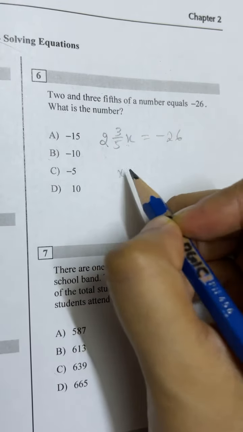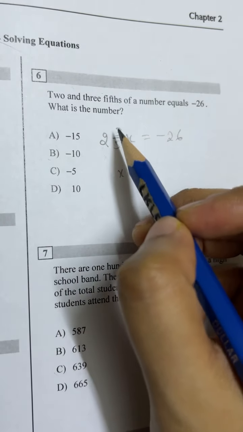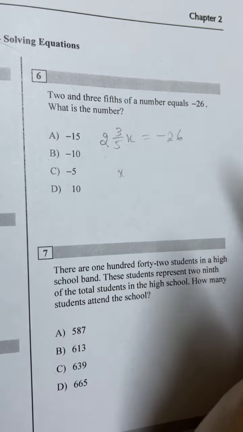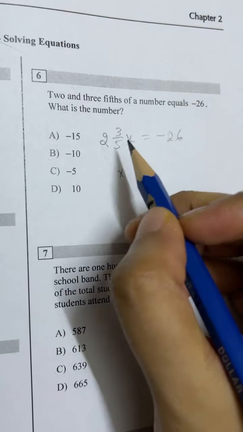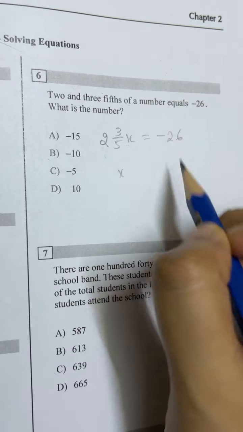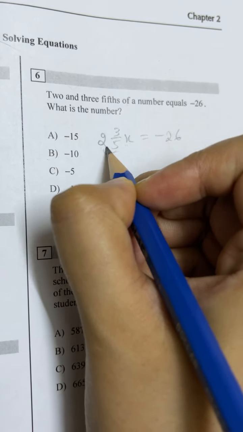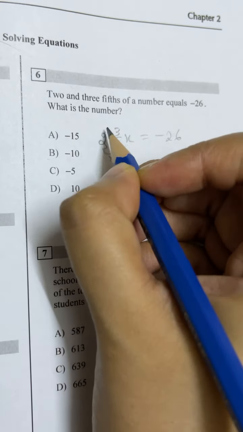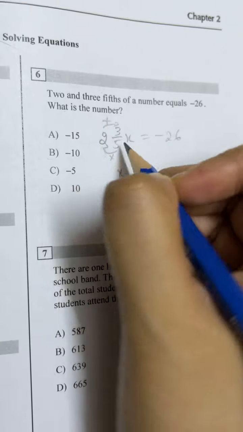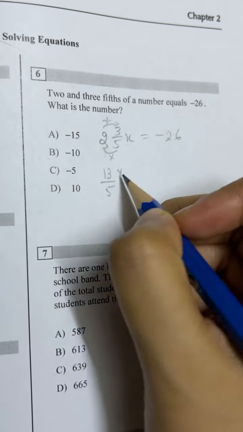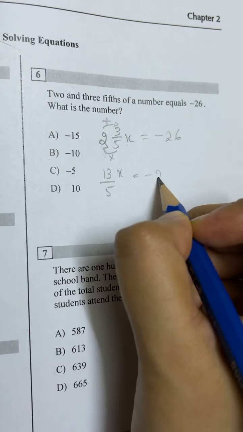So x is equal to... now, when you have a mixed number, this is the error which everybody makes. You need to convert this to an improper fraction. Always a mixed number is converted to an improper fraction. That's 5 multiplied by 2, that's 10, plus 3, that's 13. So you have 13 over 5 times x is equal to negative 26.